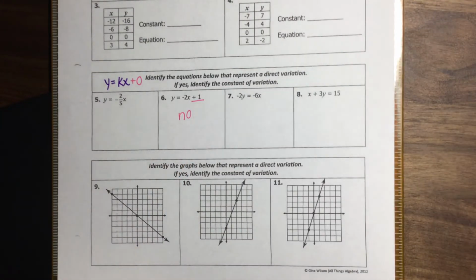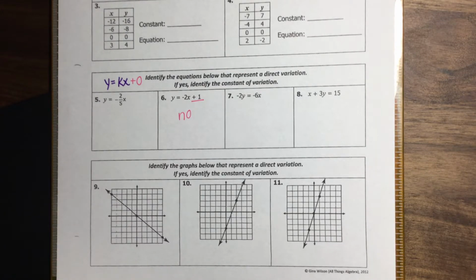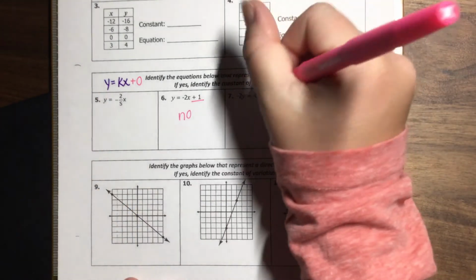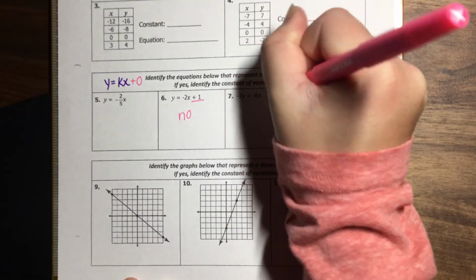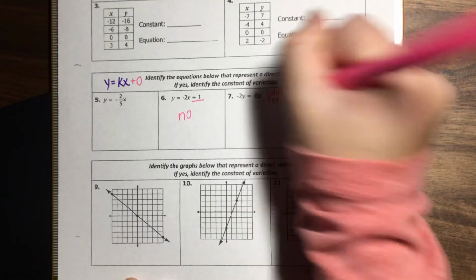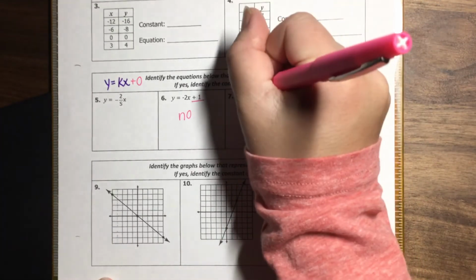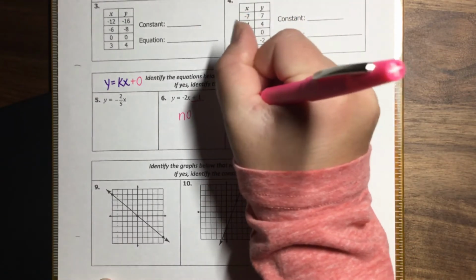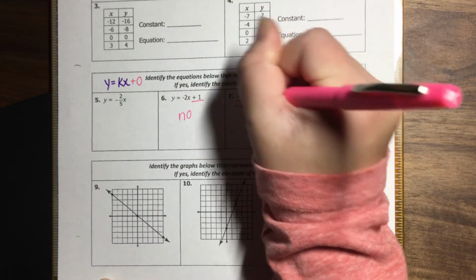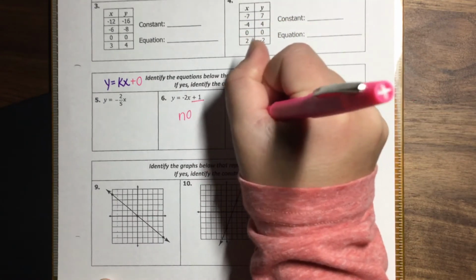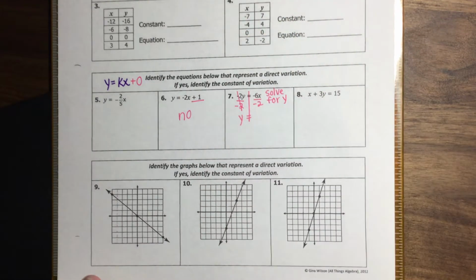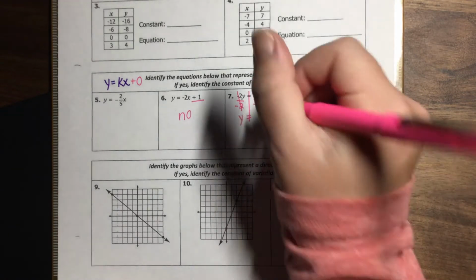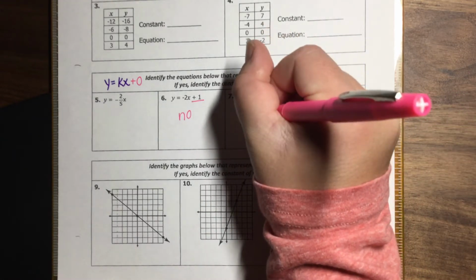Okay, so now let's go ahead and try number 7. All right, I know that I've got to have y all by itself. So here I have to solve for y. Okay, so if I'm going to solve for y, I have negative 2 times y. I'm going to do the opposite of that, which is to divide by negative 2. So y is going to equal negative 6 divided by negative 2, which would give me 3x.